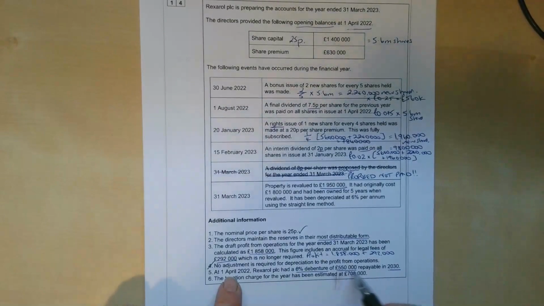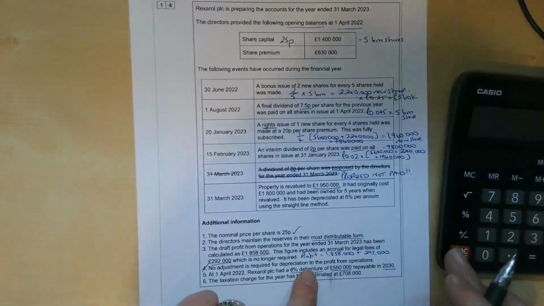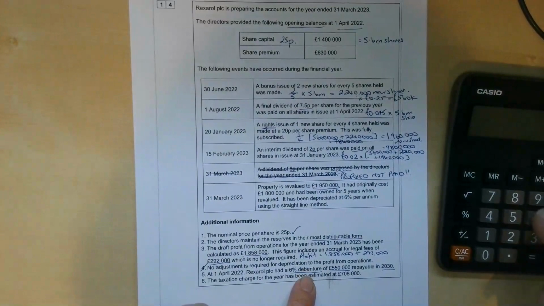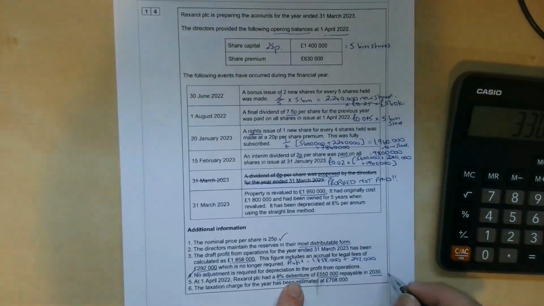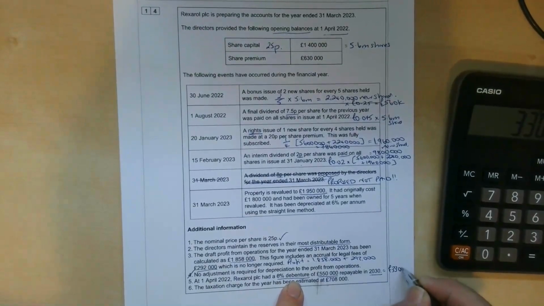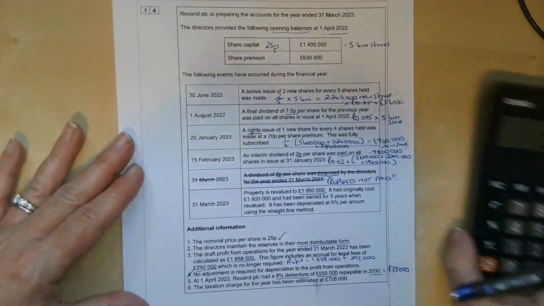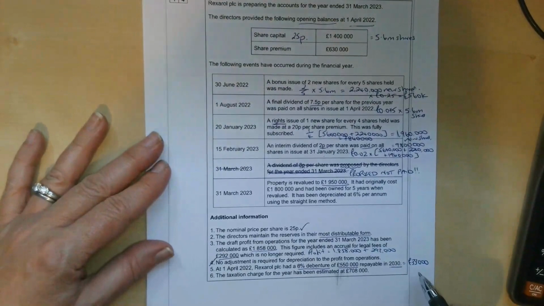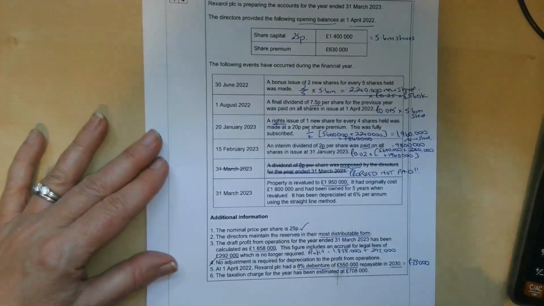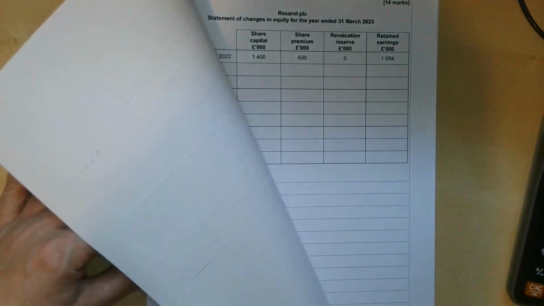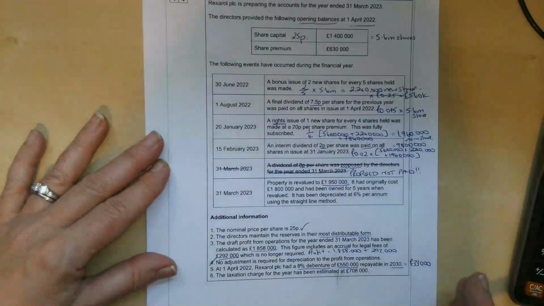And because it was outstanding for the whole of that financial year, we should have paid interest of £550,000 times 6%, which is £33,000. So remember, that would be a deduction. The finance costs would be deducted from the profit from operations when we're getting to the profit for the year, which needs to go on to this statement of changes in equity.